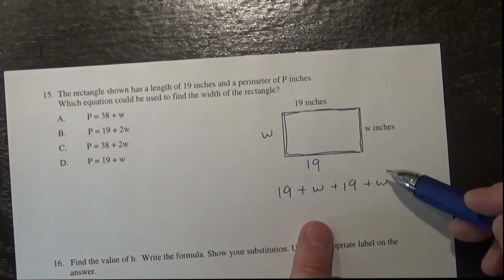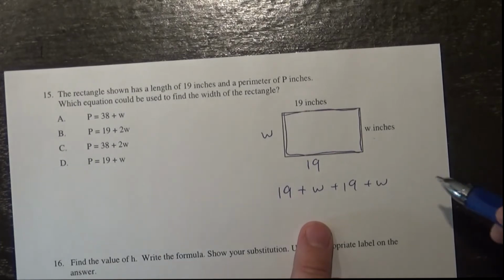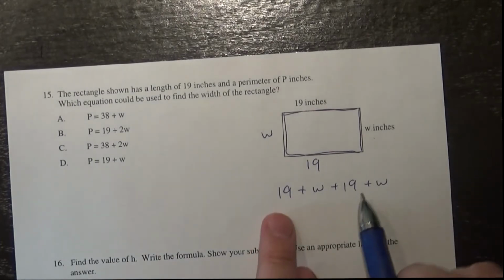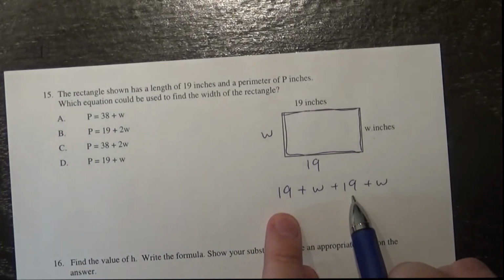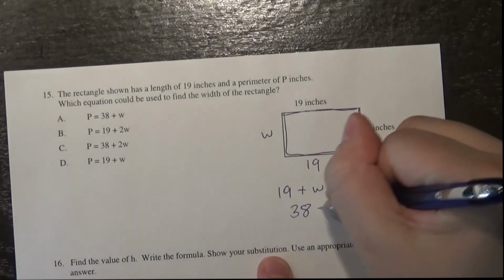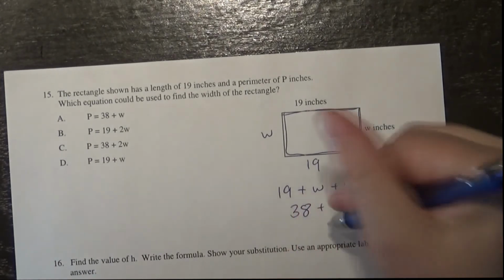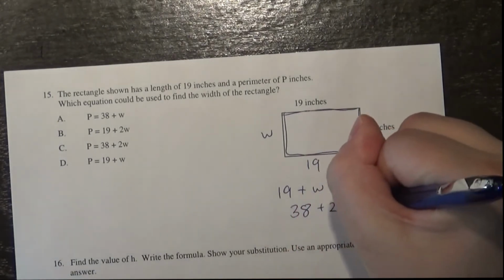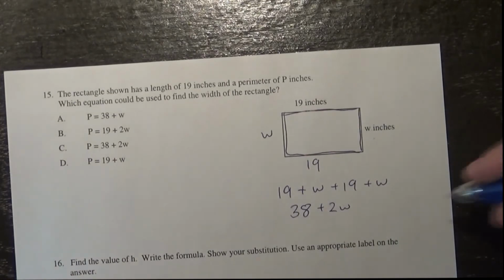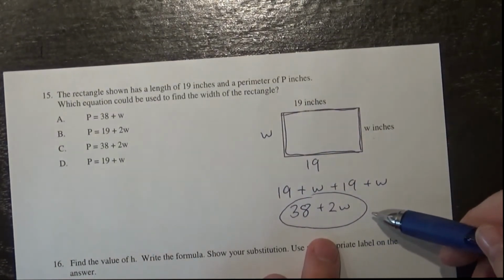If I simplify this expression, and this kind of goes back even to chapter 5, where we're talking about expressions, I can combine my two 19s. 19 plus 19 equals 38. And then I have a w plus a w. I can combine those, they're like terms, into just simply 2w. So if I look over here, this would be my simplified expression of this perimeter.